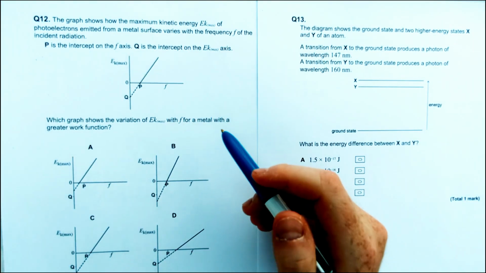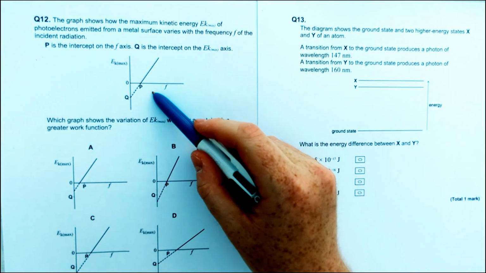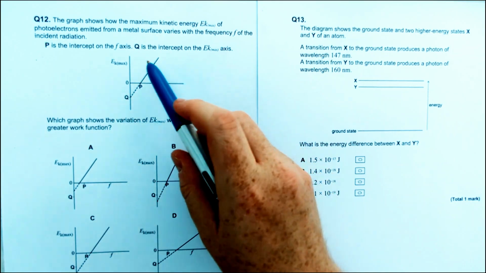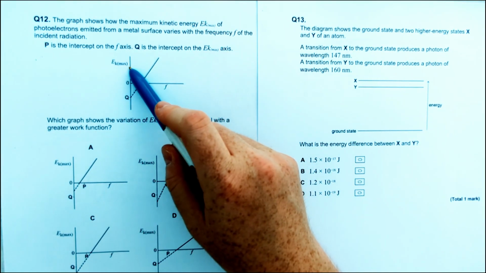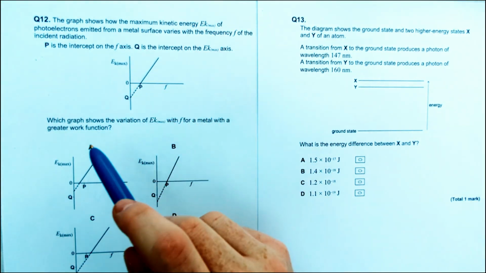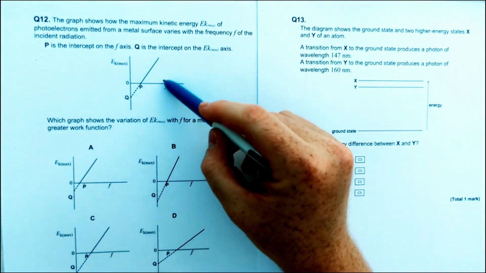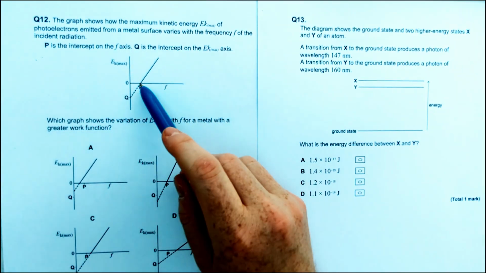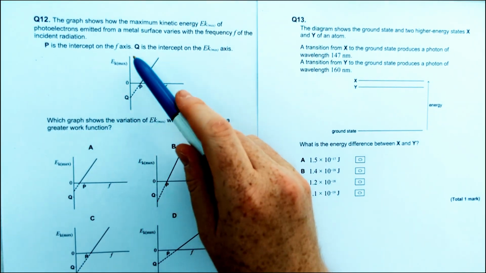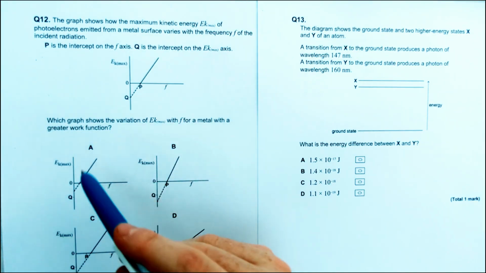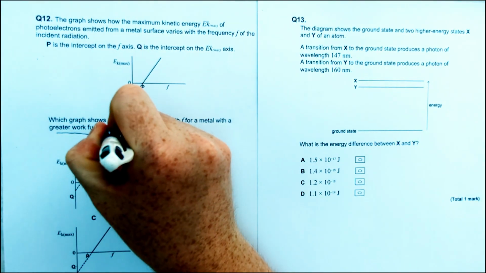This question is about the graphs plotted when you vary the frequency of incident radiation demonstrating the photoelectric effect, and you measure the kinetic energy of the photoelectrons that are emitted. We've got a metal surface and the photoelectric effect. This is the initial graph. It says P is the intercept on the x-axis, Q is the intercept on the EK axis, which graph shows the variation for a metal with a greater work function.